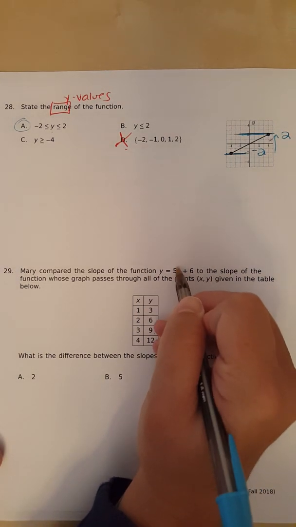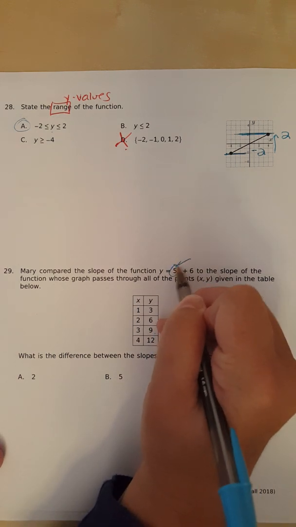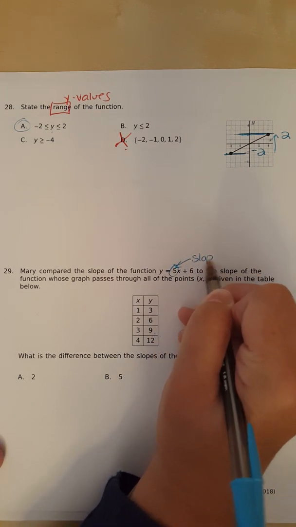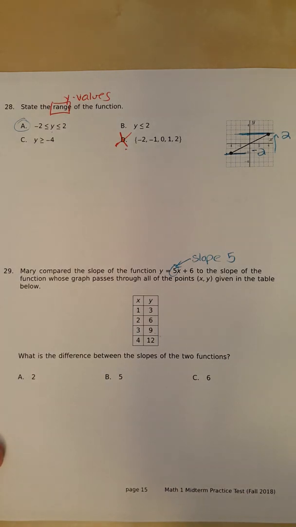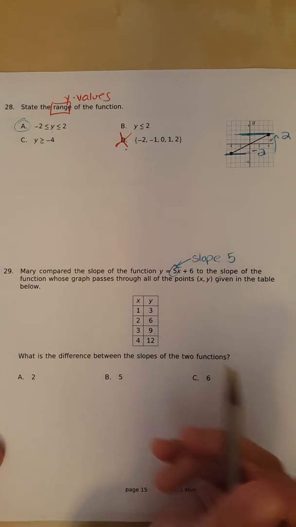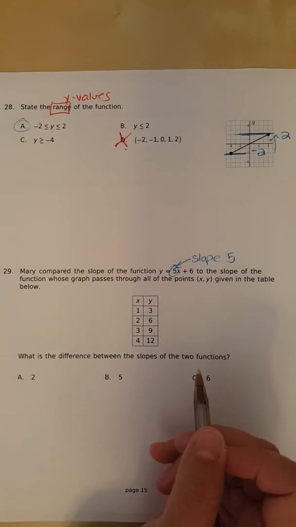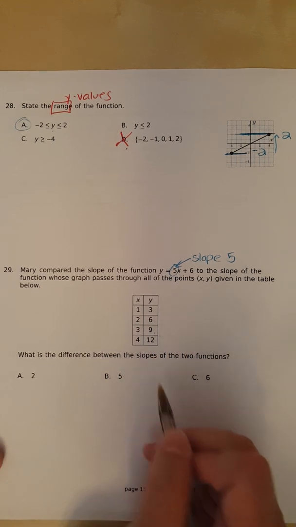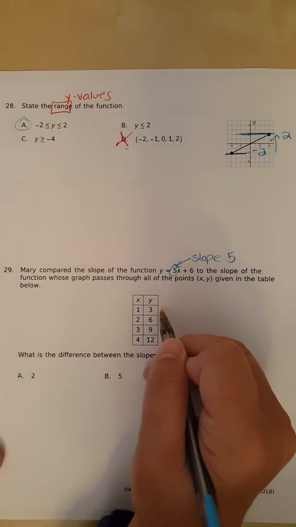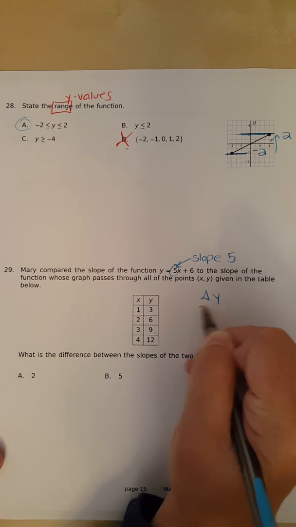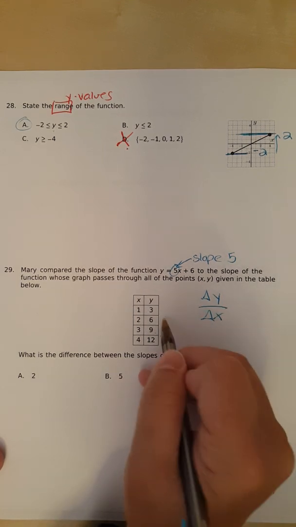Well, this one, our slope is our number right by our x. So this has a slope of 5. This one, we need to find the slope. So we could do it in a couple different ways. We could look at the rate of change on our table. So we could do our change in y over our change in x. So let's look at that.